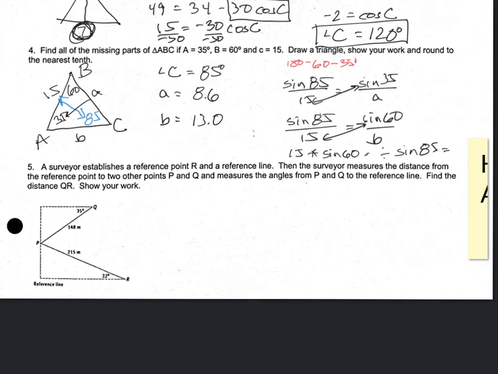This one is a picture, that's nice. So we have a reference point R and a reference line. Okay, let's see what that means. The survey measures the distance from the reference point to two other points P and Q and measures the angle, blah, blah, blah. Find the distance QR. Oh, we don't even have that distance, so I'm going to draw that in there. So this is what we're looking for, and I'm going to call that X.